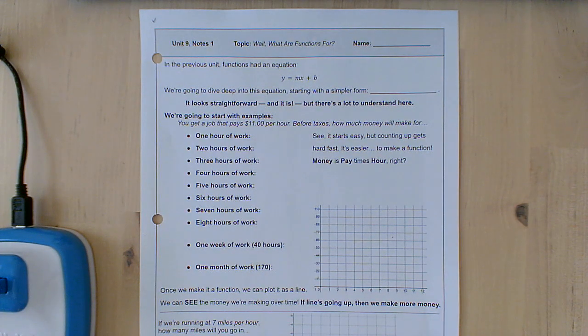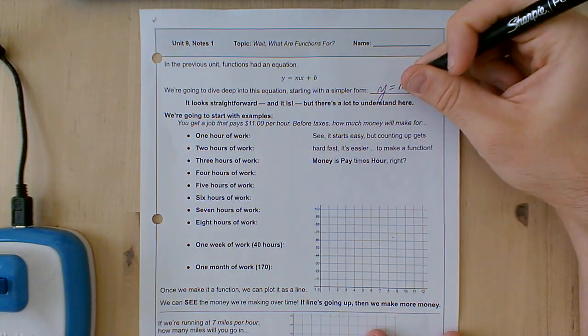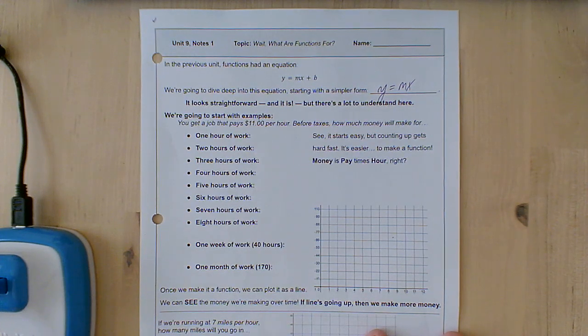So, in the previous unit we had the function equation. We had y equals mx plus b. We're going to be diving deeper into that equation in this unit, but we're going to be doing a simpler form of it. Simply, y equals mx. Now, it looks straightforward, and it is, but there's really a lot to understand here. Basically, anything that involves a change over time is a function. And the best way to see that is with an example.